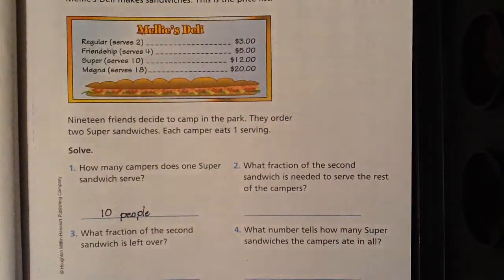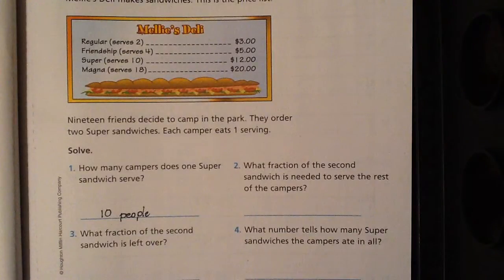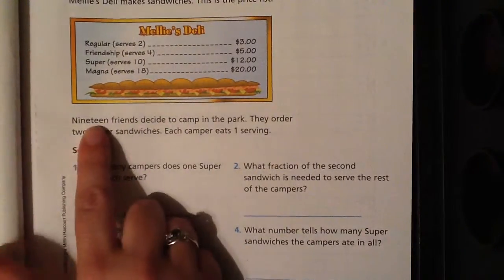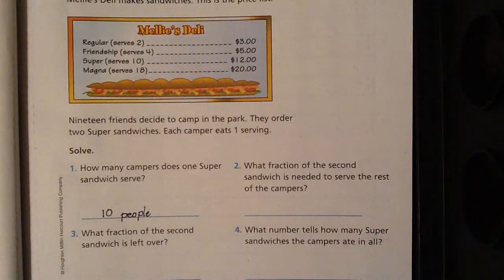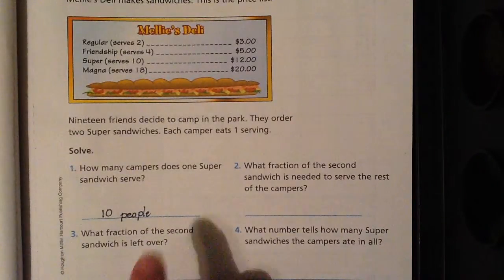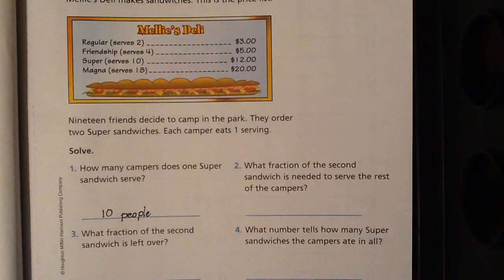Question number 2. What fraction of the second sandwich is needed to serve the rest of the campers? Remember, I have 19 friends. Super sandwich feeds 10 people.